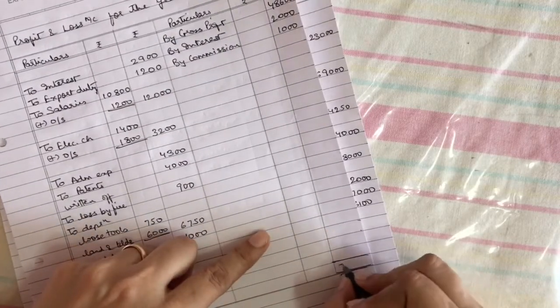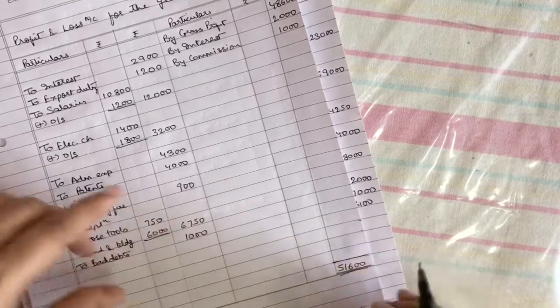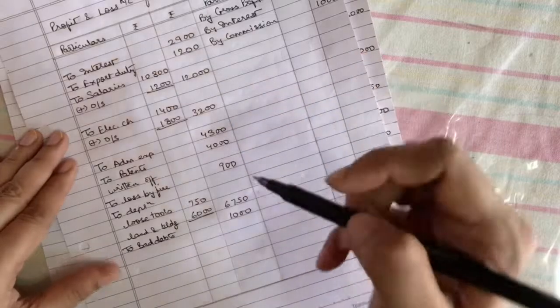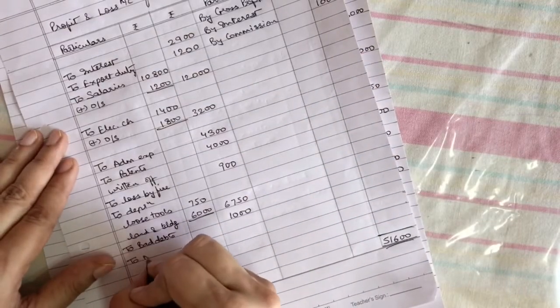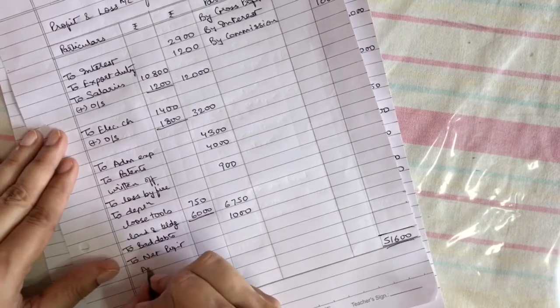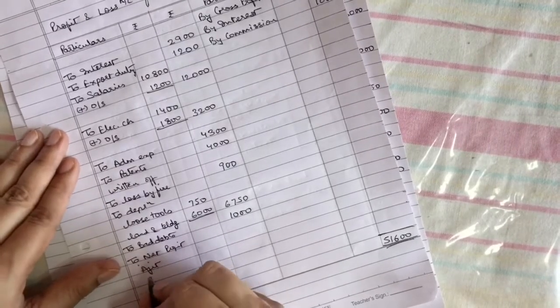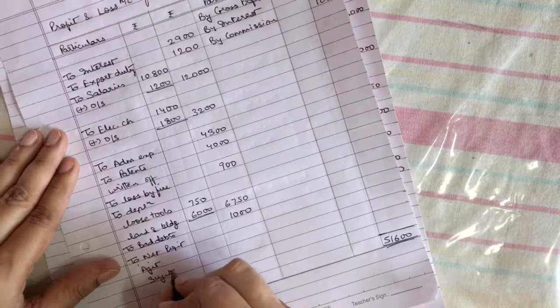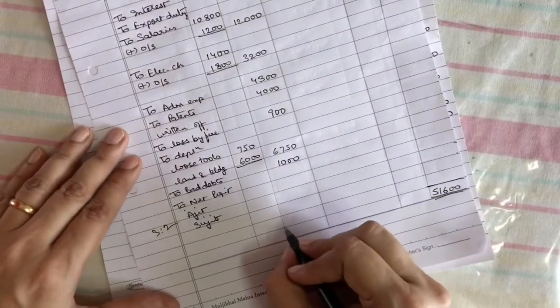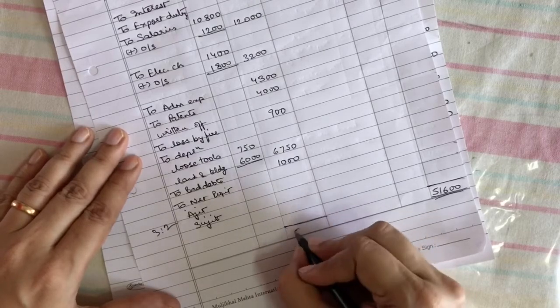So you will write here 51,600 less all these items. Now check everything once. Your answer will give you net profit distributed to who are the partners? Ajit and Sujit. What is the profit sharing ratio? 3:2.